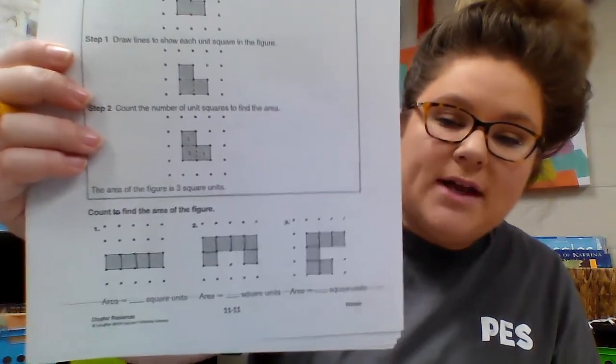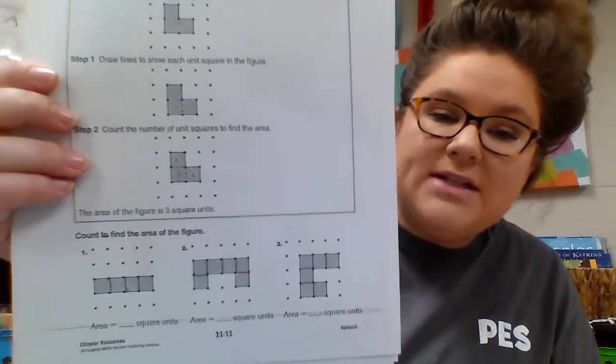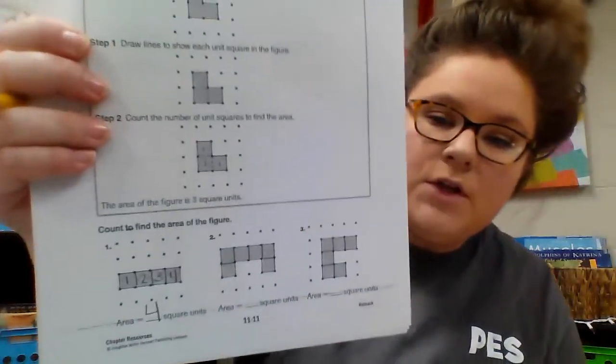For example, now that we've connected the dots, the first one we can tell has an area of 4 square units. 1, 2, 3, 4. You see my example there?